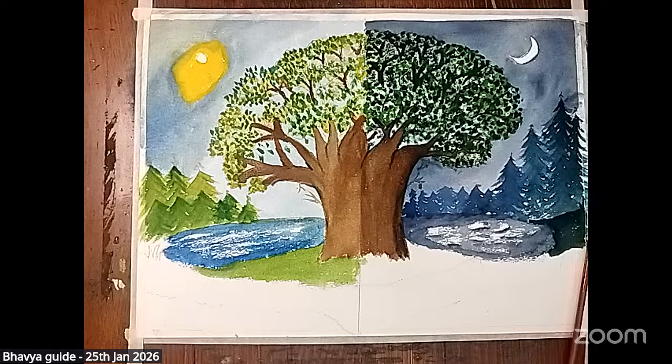When you mix dark green with gray, you will get muted color. Or when you mix dark blue or yellow ochre, you will get muted green. Okay. So now I'm making some transition for the darker value here.